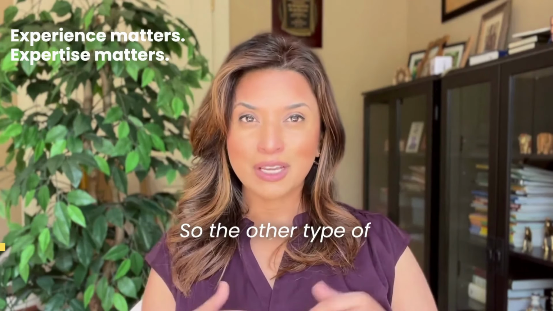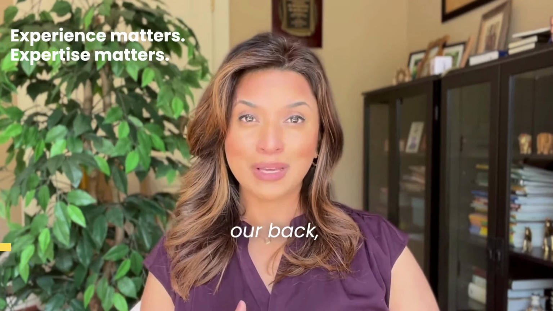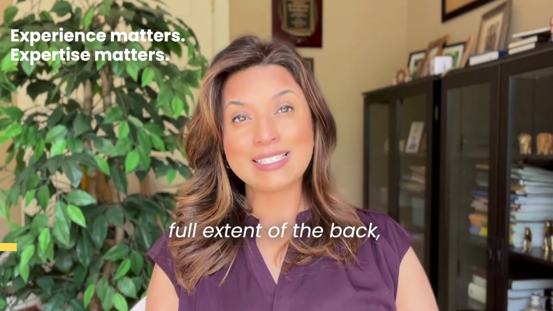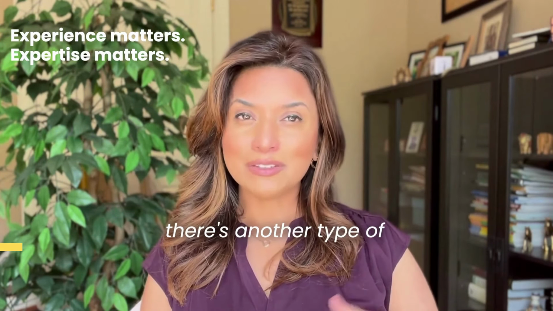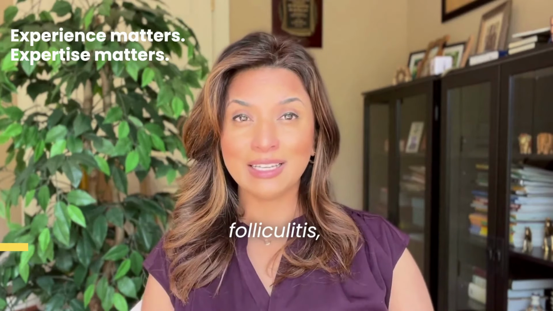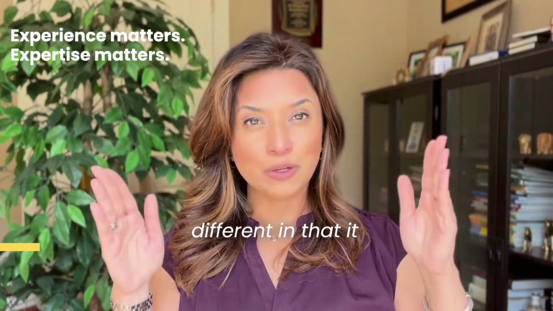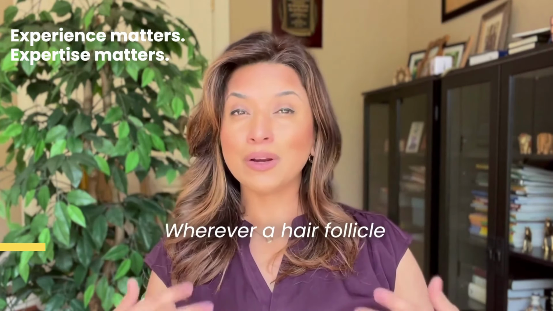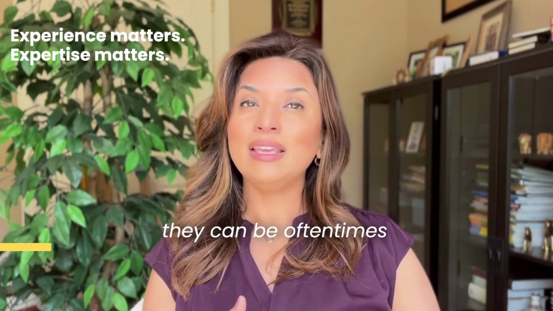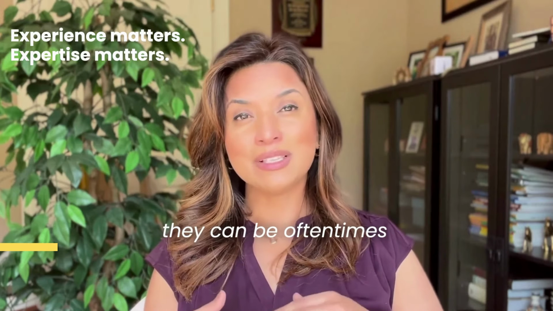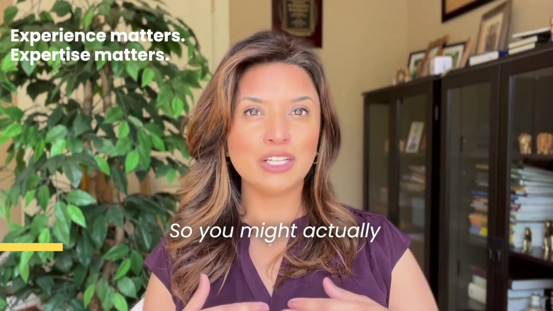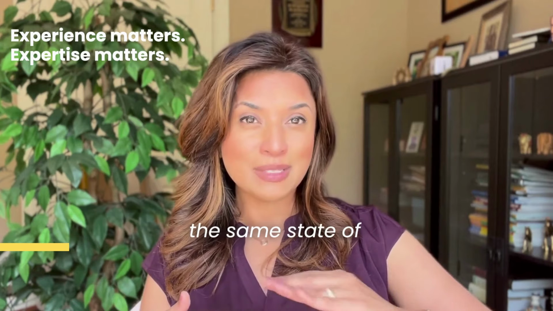So the other type of breakout that can affect our back, especially if it's the full extent of the back, is another type of breakout called folliculitis, or infected hair follicles. These will be a little different in that it will be the full extent of your back wherever a hair follicle can be. They can be oftentimes varying appearances. So you might actually see that they are all in the same state of appearance.